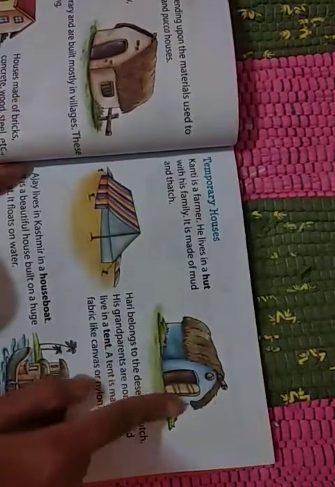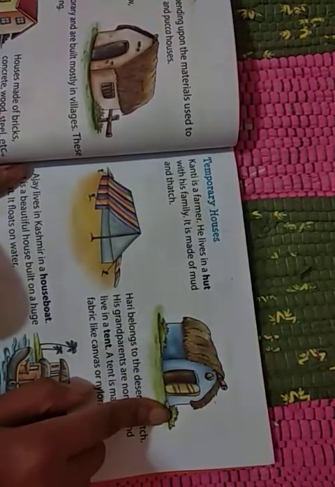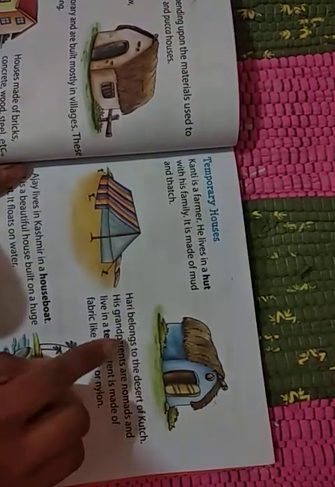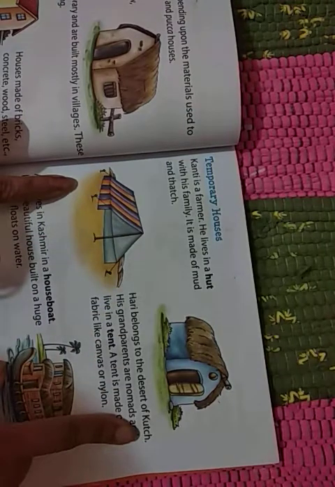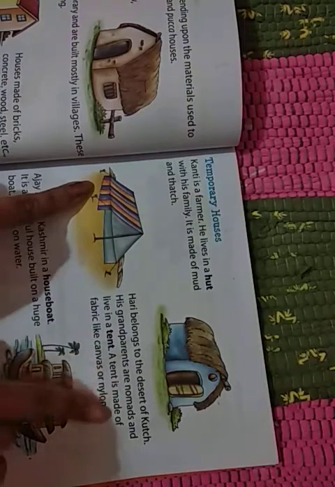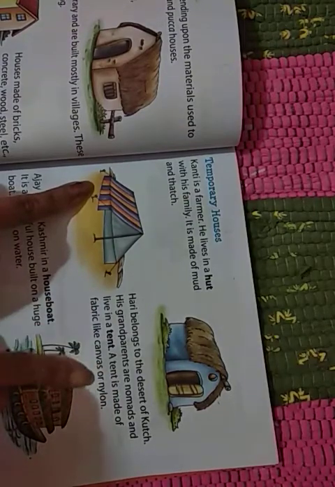See, this is called a hut. It is made of mud and thatch. Now, Hari belongs to the desert of Kutch. His grandparents are nomads and live in a tent. See, this is a tent. A tent is made of fabric like canvas or nylon.